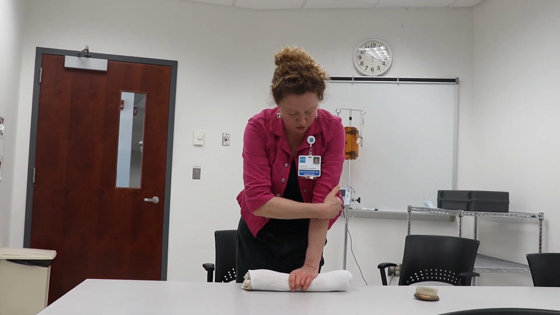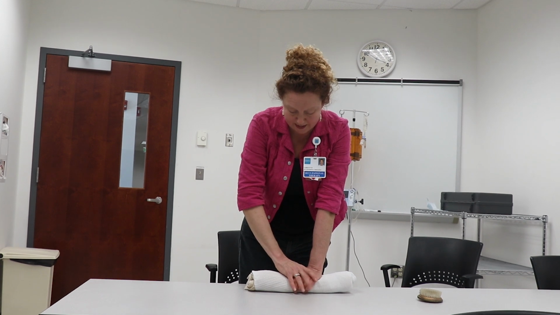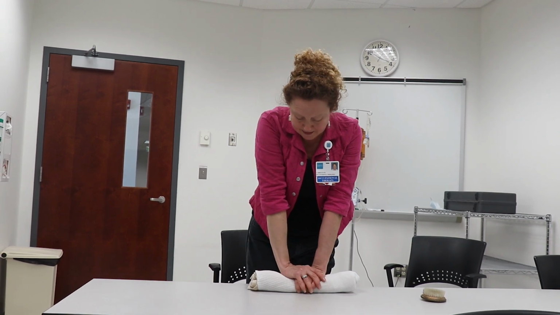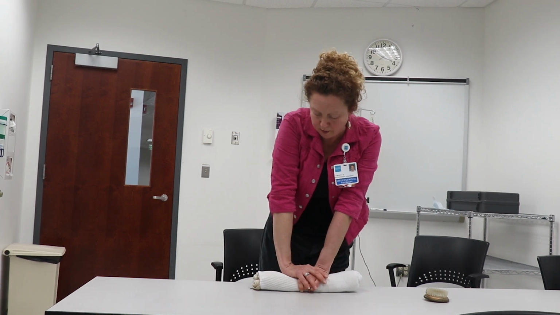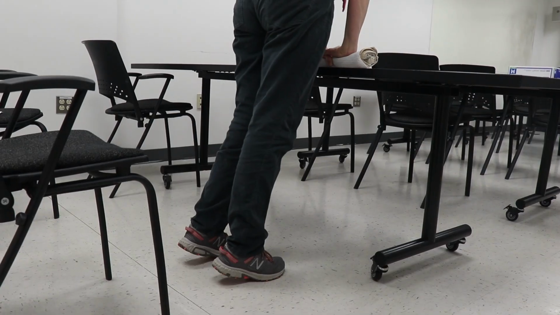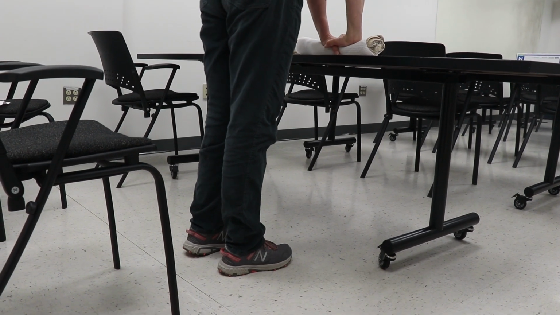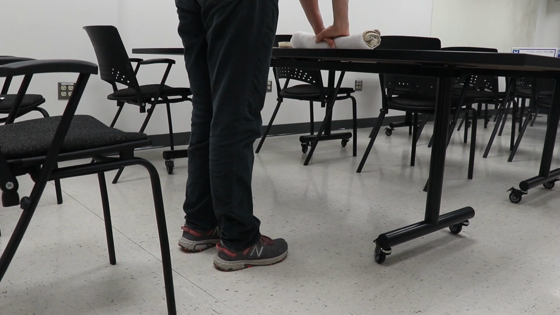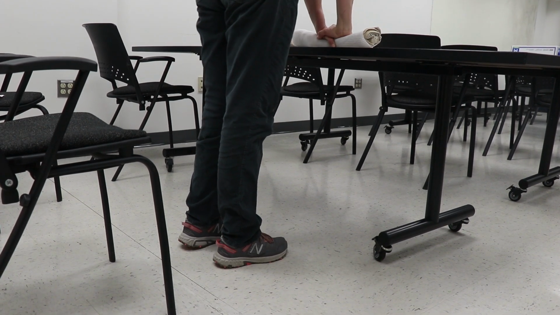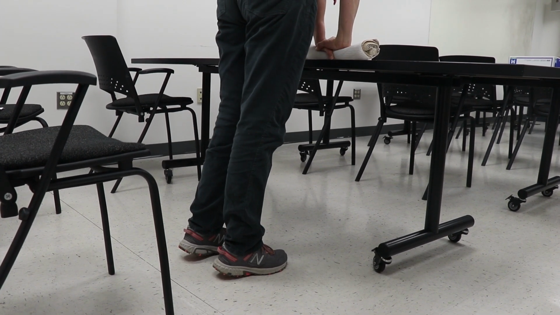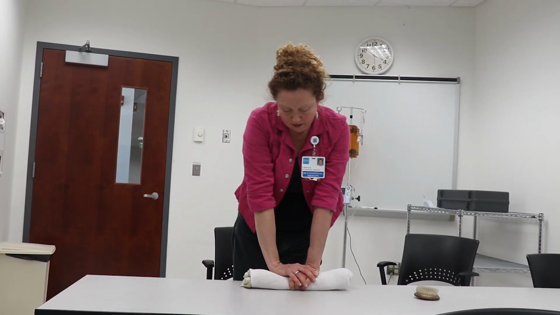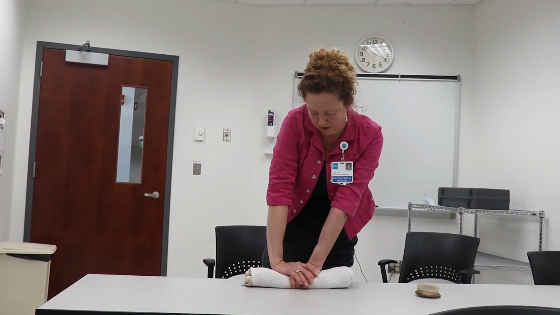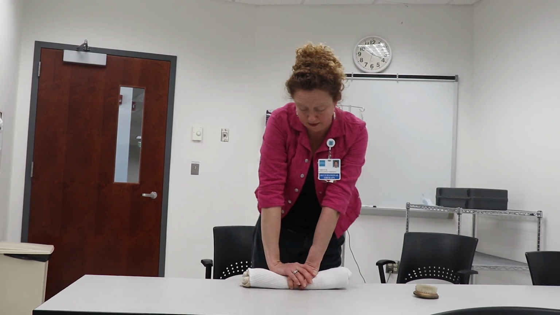You're going to try to straighten your elbow out as much as you can. Place your other hand on top of your hand, or you could place it next to it. And the first thing we're going to be working on is just rocking forward and back onto your hand. Again, trying to keep your elbow as straight as you can. We're going to do that 5 times. We're going to practice rocking side to side 5 times.